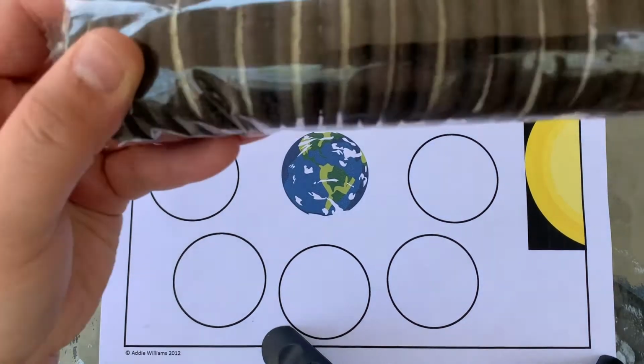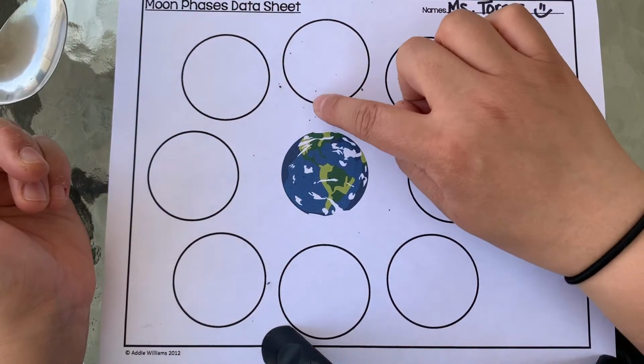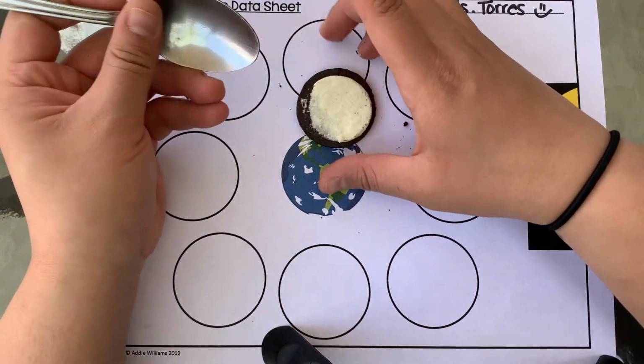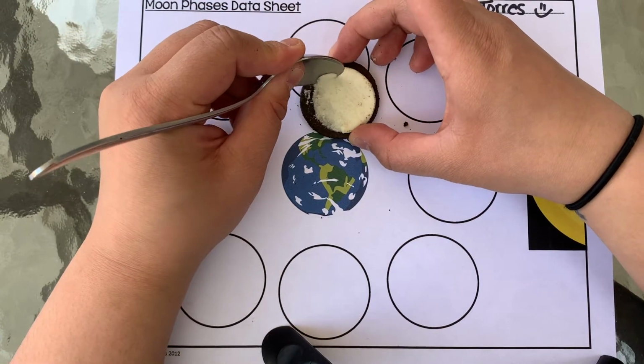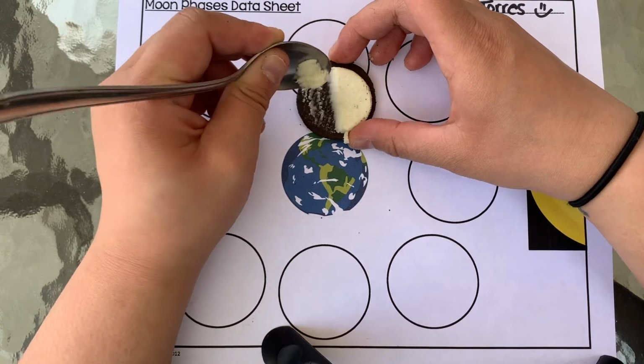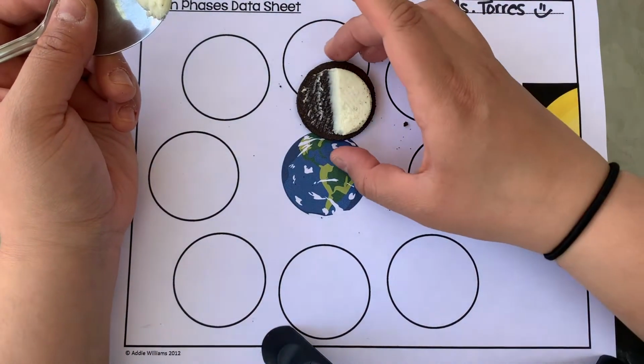I'm going to grab my pack of Oreos here, and I'm going to go ahead and start with the first quarter moon. So the right side of the moon is illuminated, so I'm going to mimic that by scraping off half of the cream filling to show that half of my moon is lit.